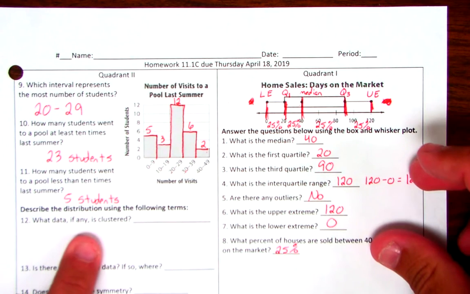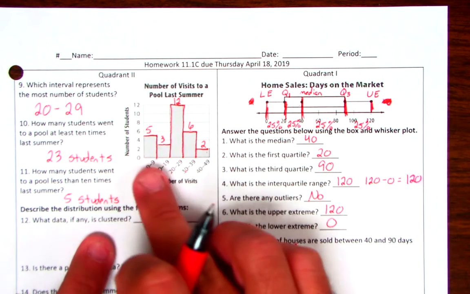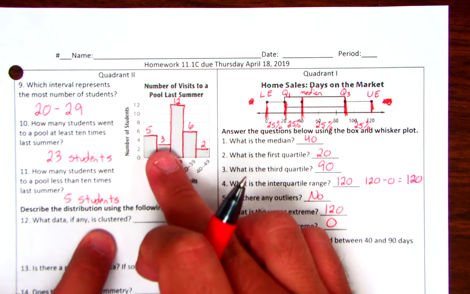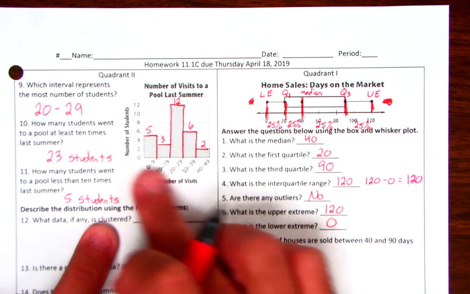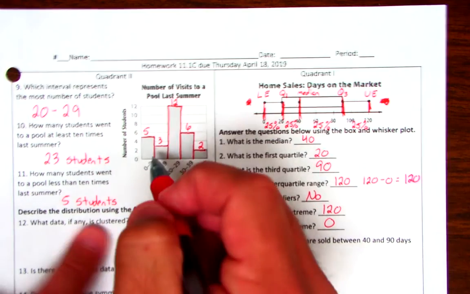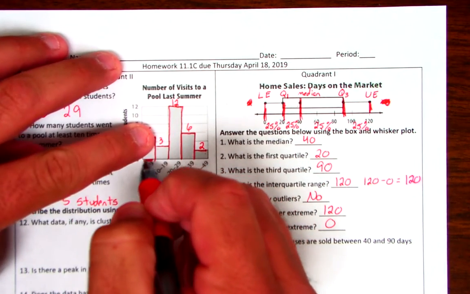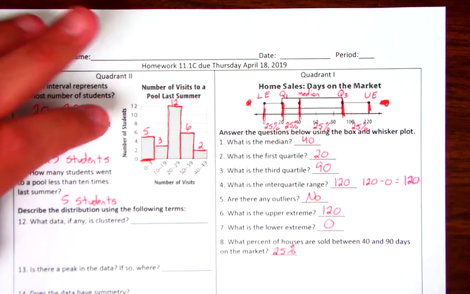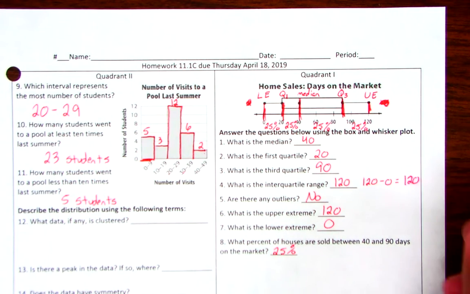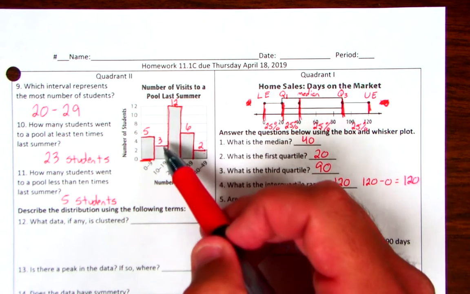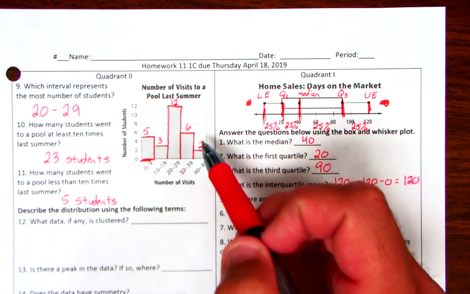What data, if any, is clustered? Guys, clustered means that each interval has some stuff in it. It means there's no zeros. There's no non-shading, I guess would be the best way to put it. Notice they are all bunched together. They all have students in each interval.